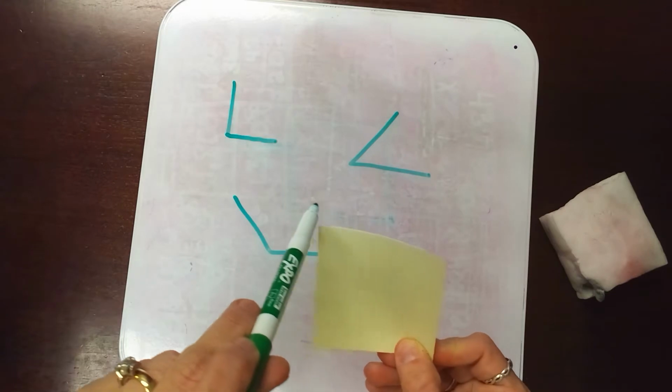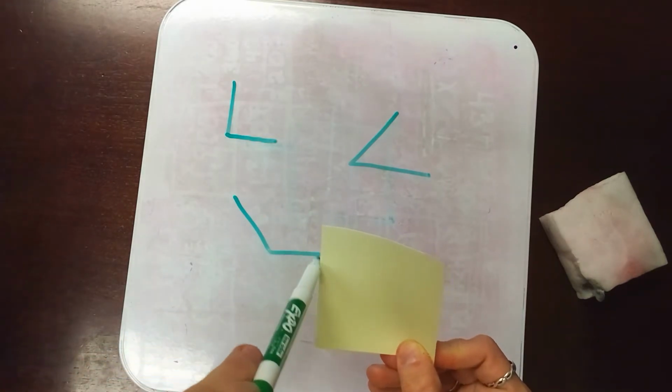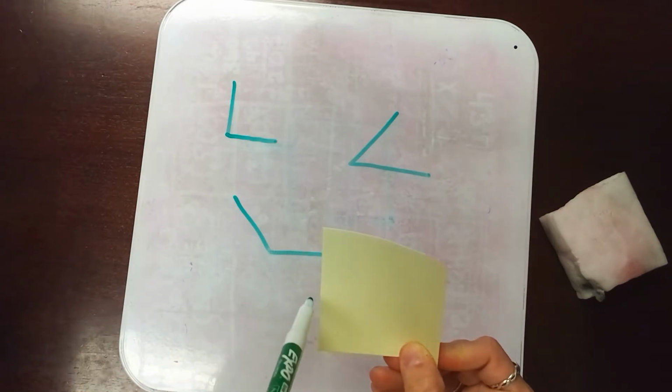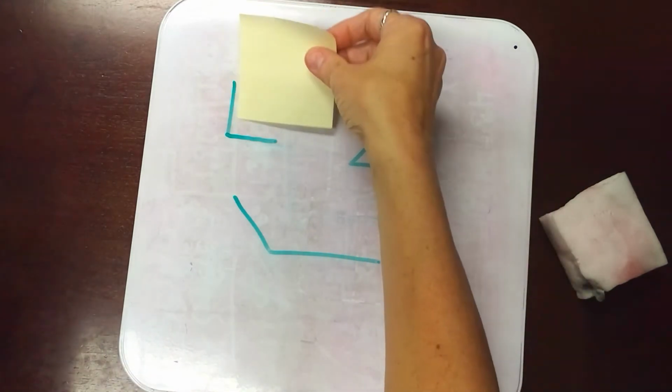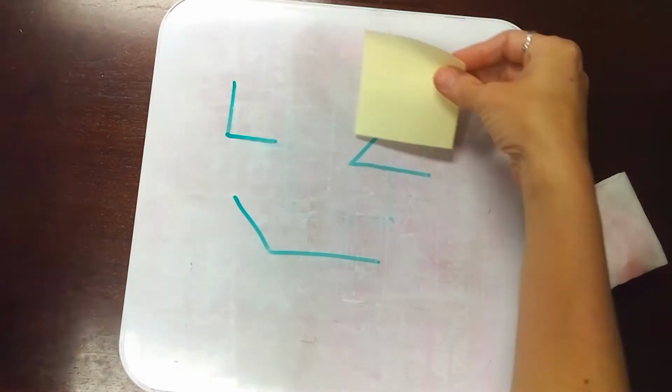of a sticky note, an edge of a piece of paper, their mathematics chart they have on the test. All of these are right angles. So I can very easily put that sticky note right there, and I can see the ray on each side of that sticky note. Therefore, I know that that's a right angle.